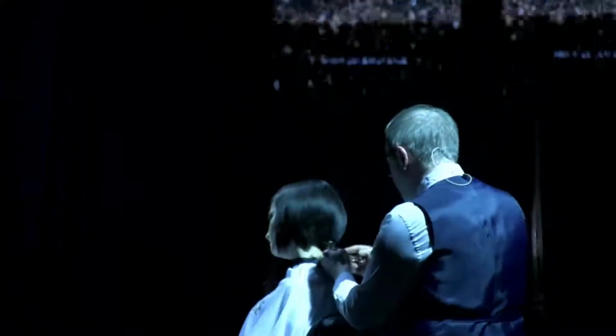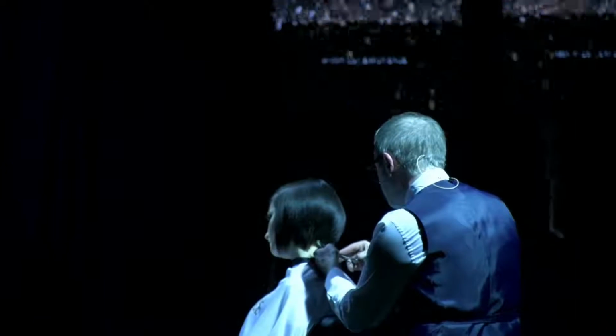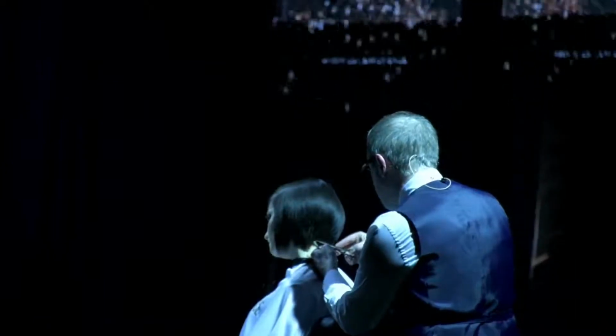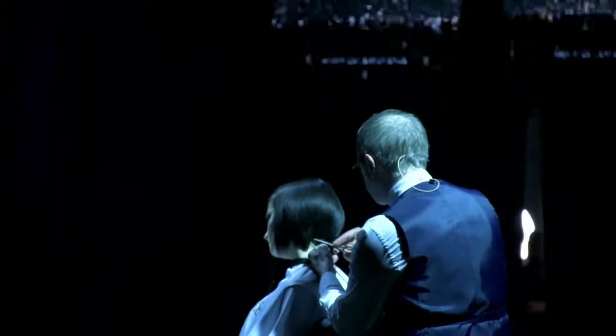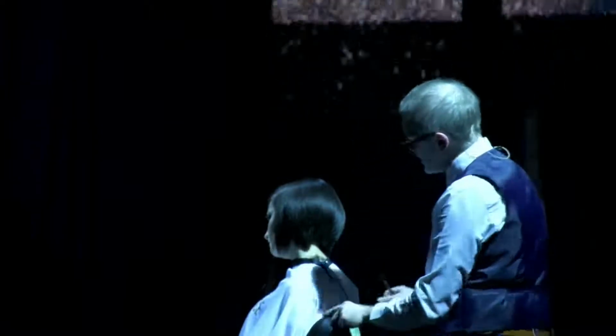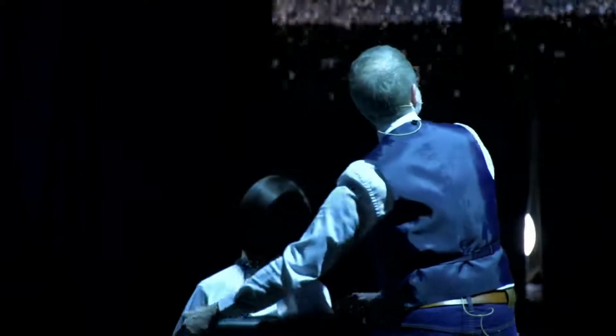Okay, so I'm going to actually lift that a little bit more. I'm going to start working up. Now my concentration here is my elbow. This is what's controlling that action.